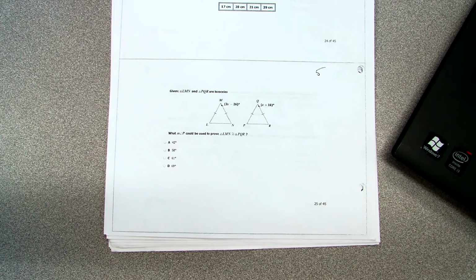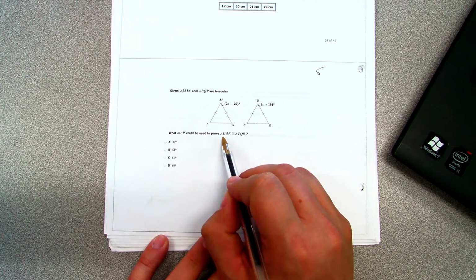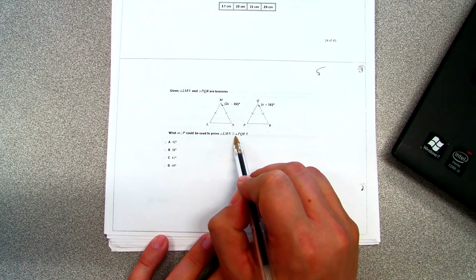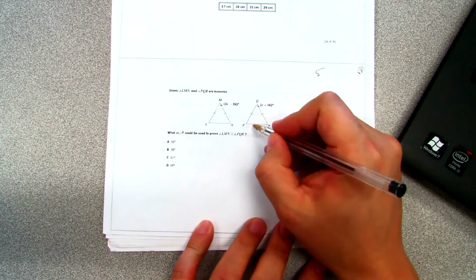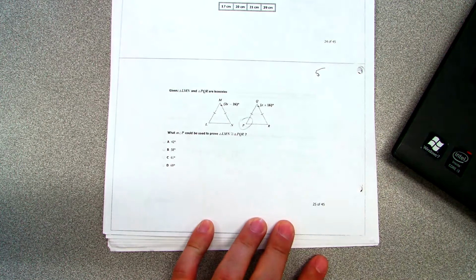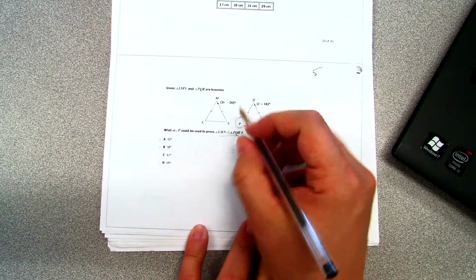We're on the 2015 Geometry SOL question number 25. It says, given triangle LMN and triangle PQR are isosceles, what measure of angle P could be used to prove triangle LMN is congruent to triangle PQR? Confusing. So we're looking for a measure for angle P. We want to show that the two triangles are congruent.